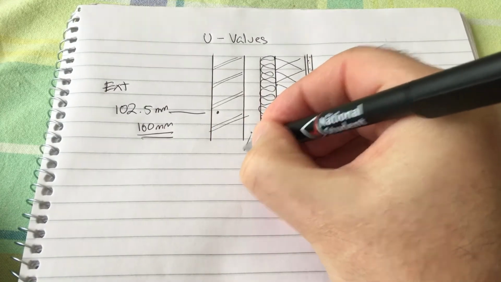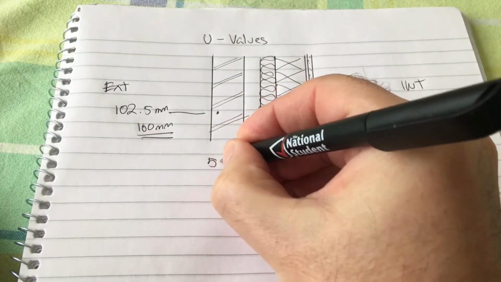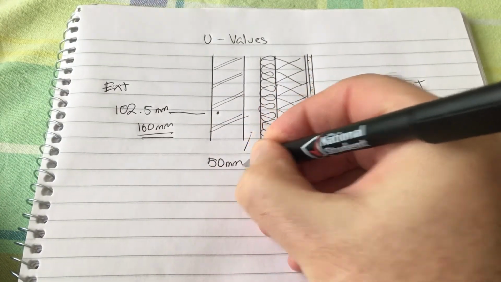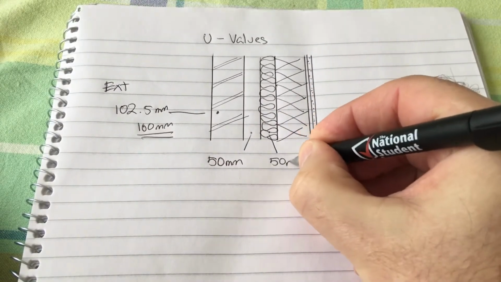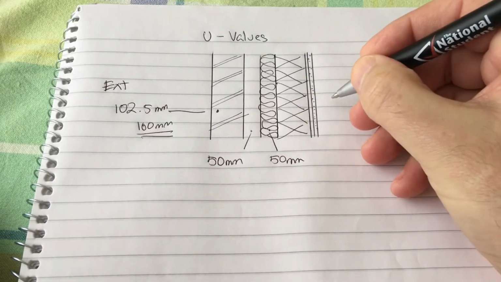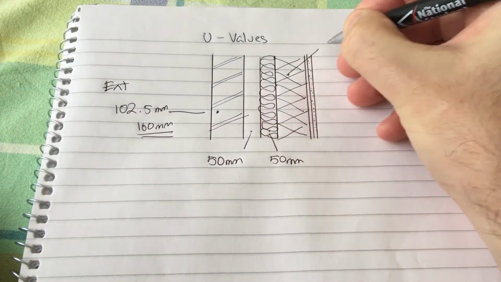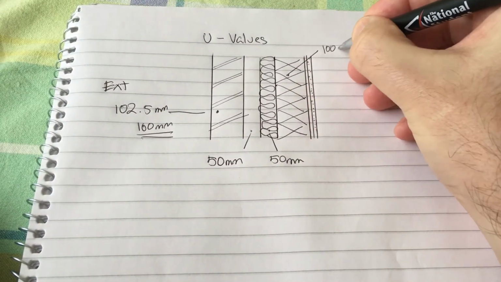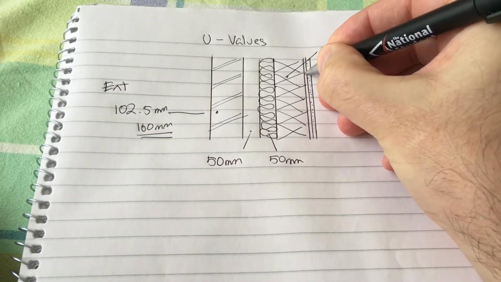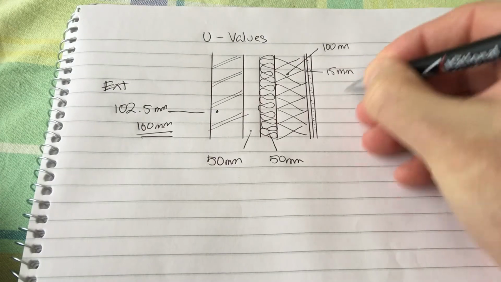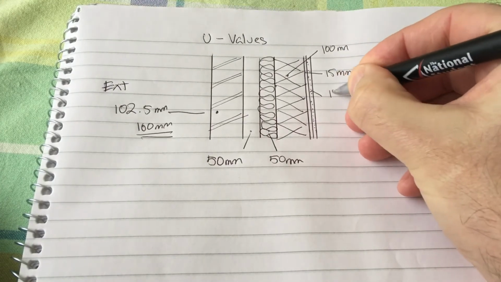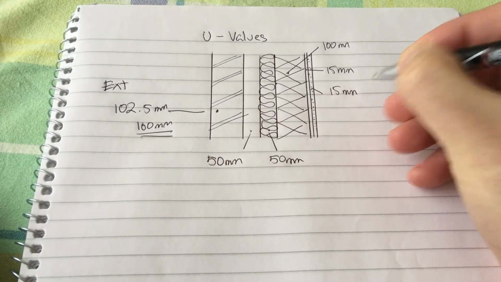Next thing we got is a cavity, and this cavity is 50 millimeters. And then we got insulation, 50 millimeters. As well, we have blockwork, 100 millimeters. There's a small cavity here, let's say 15 millimeters. And the plasterboard, 15 millimeters.